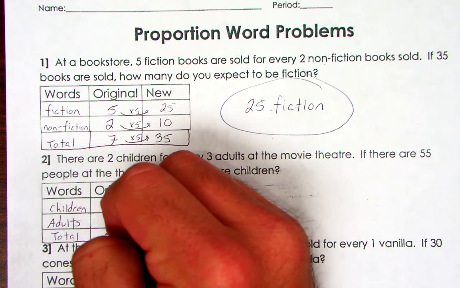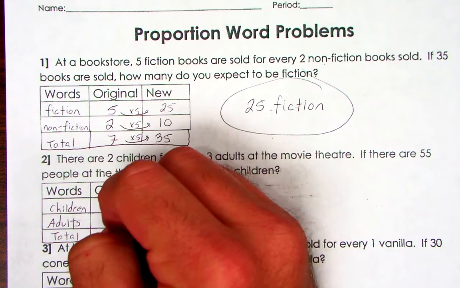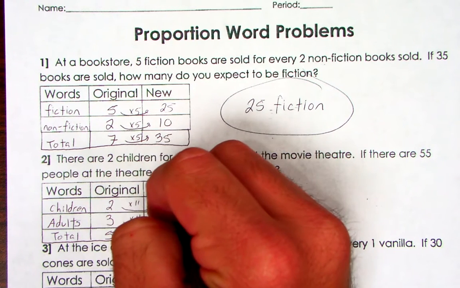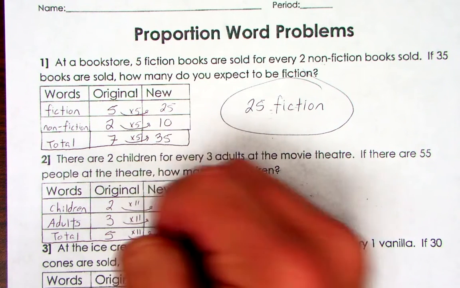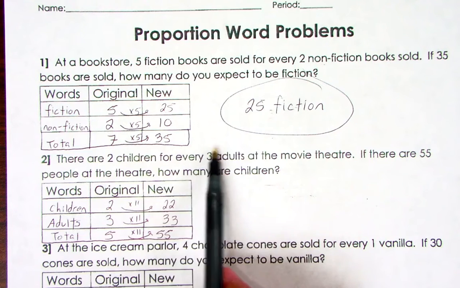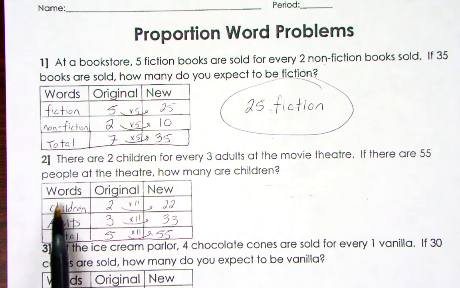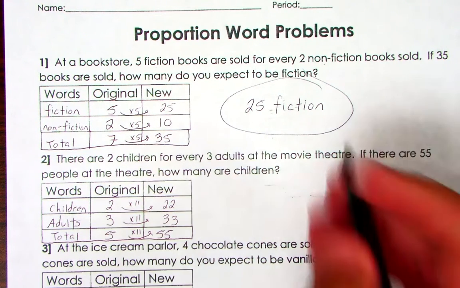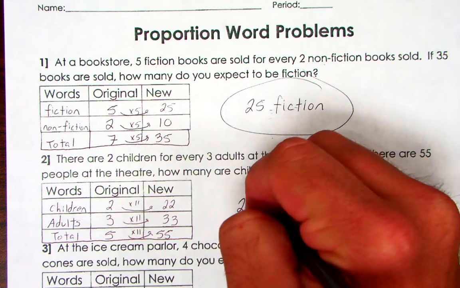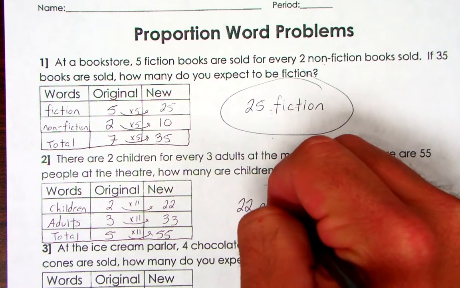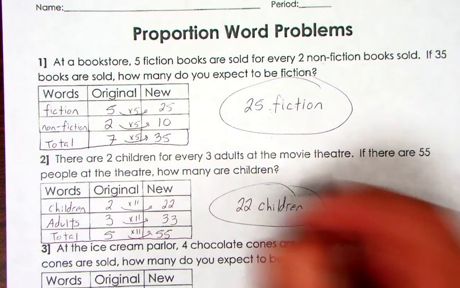So your scale factor is multiplying by 11. Now, since we have our table filled in, how many are children? Here's my children, go all the way over. It's 22 children. There's your answer.